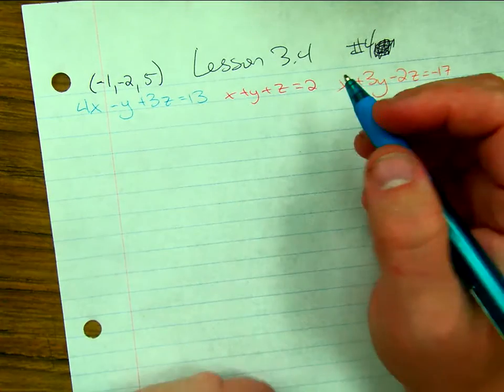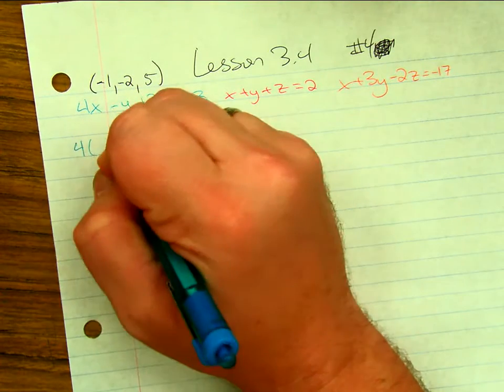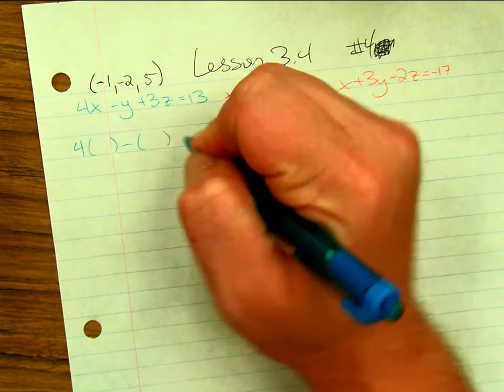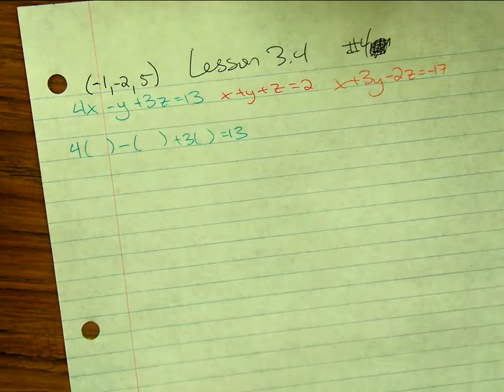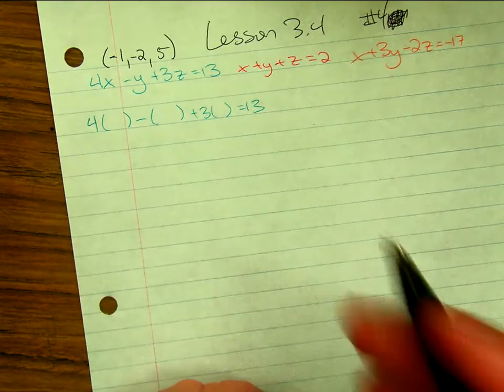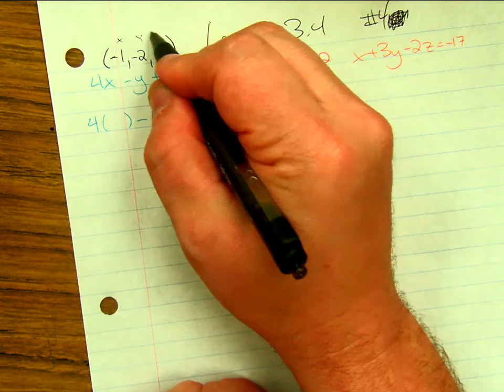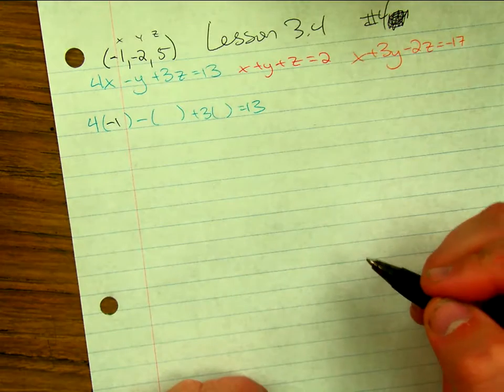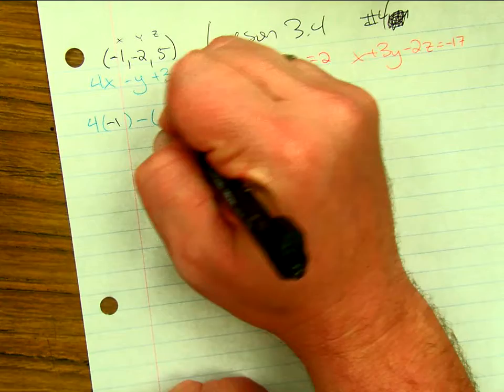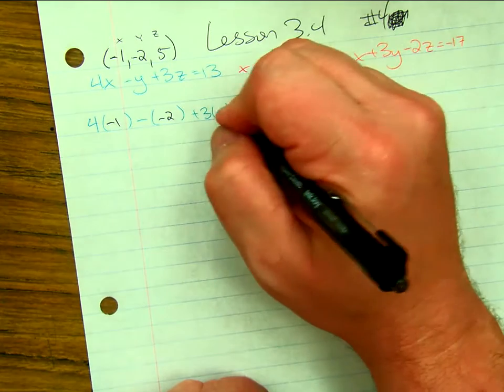Let's try with the blue one first. I'm going to say 4x minus y plus 3z equals 13. But of course, instead of those letters, I'm going to insert the x, y, and z values: -1, -2, 5.